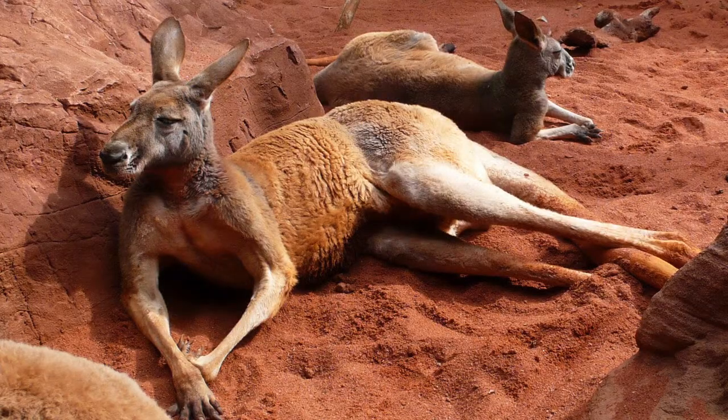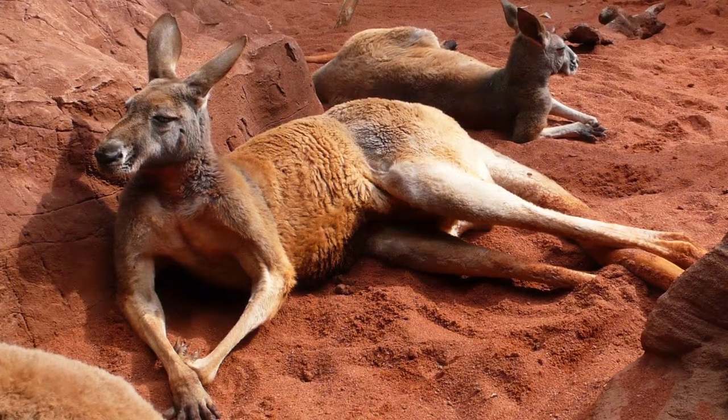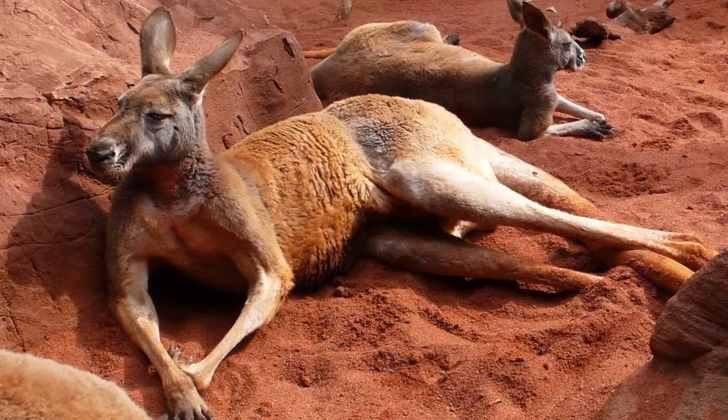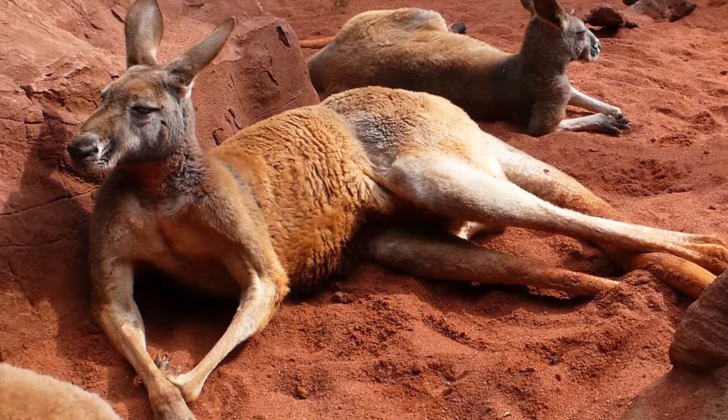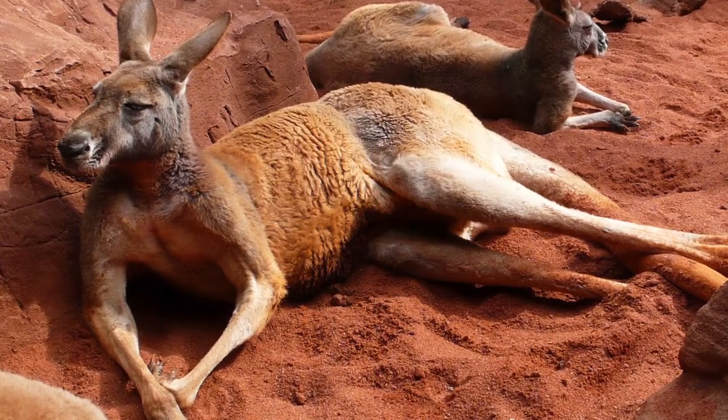Kangaroos lessen the possibility of bushfires by eating dry grass that ignites easily. They help to spread seeds, assisting in plant reproduction. Their urine and feces is a natural fertilizer.